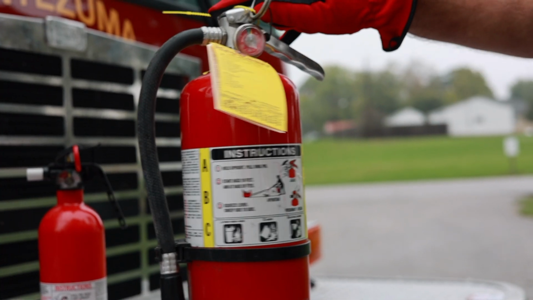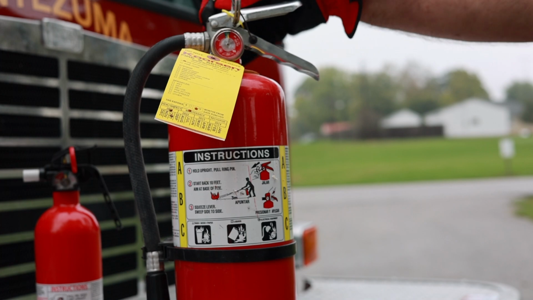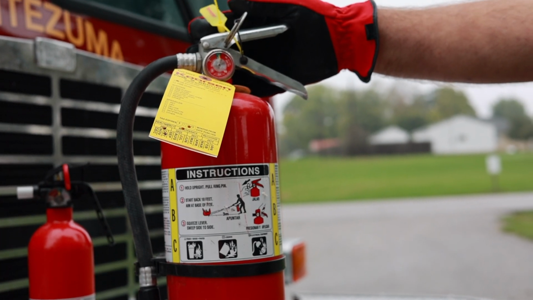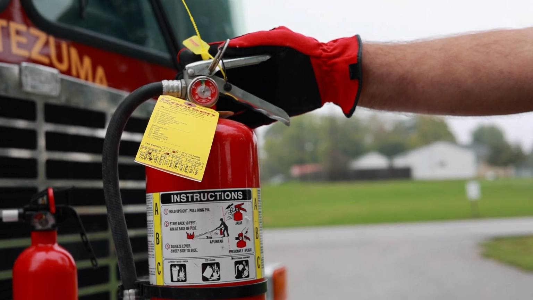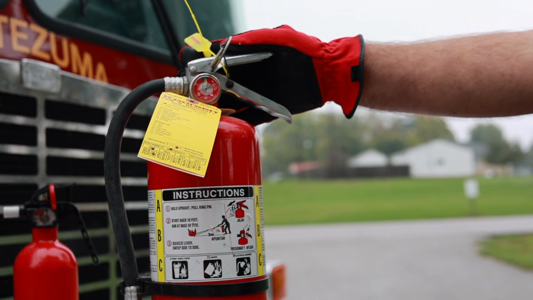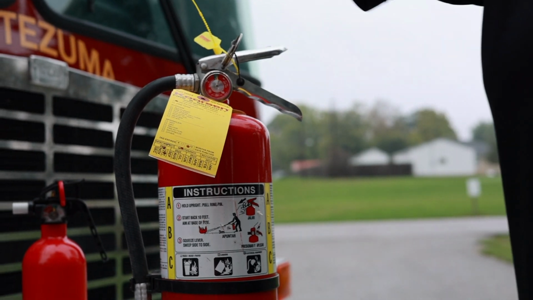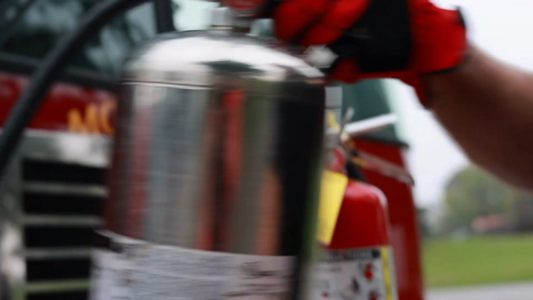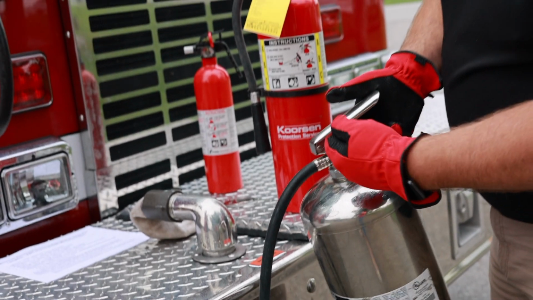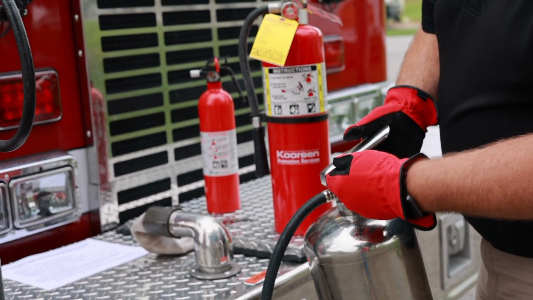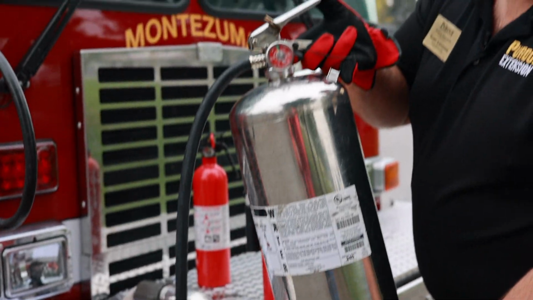If we have an extinguisher hanging on the wall that we pull off, it'll have this tamper-proof tag on it. If we know this tamper-proof tag is here, we assume that it is full and ready to be used at any time. When they don't have the tag on them, like in this one, where it is gone, we know that this unit needs to be recharged and put back in service.